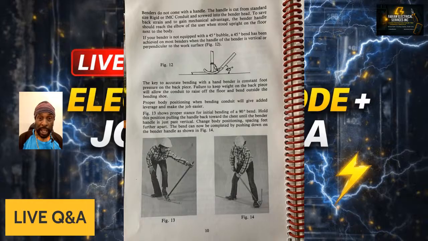So if you're ever installing conduit, play around with your bender at the beginning. Make sure that you know how to use the actual bender itself. Get familiar with the bender. You can also bend scrap pieces of pipe while you're on the job. Let's say your journeyman has bent conduit, and you want to learn. Well, you can take the scrap pieces of pipe that he's not going to be using and start to practice.